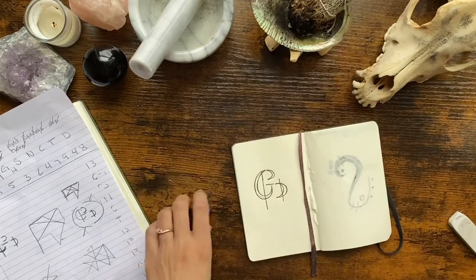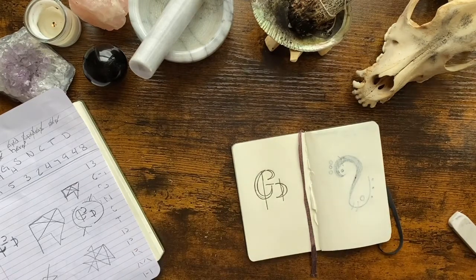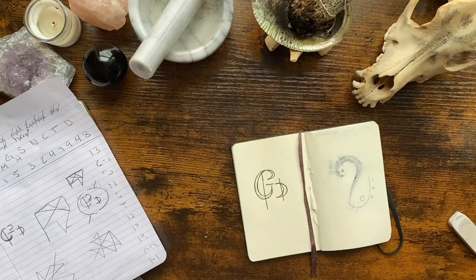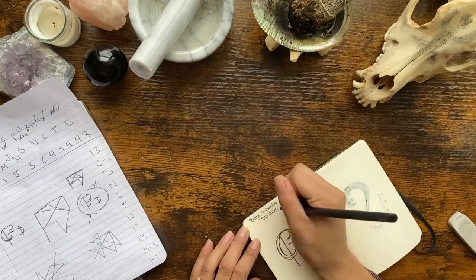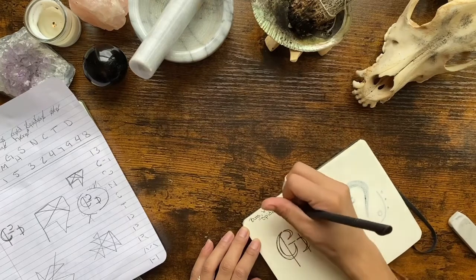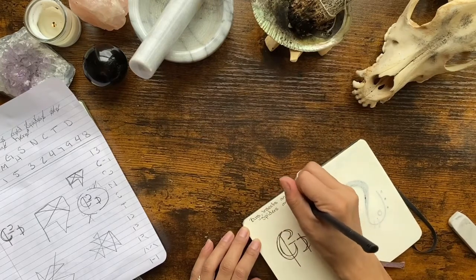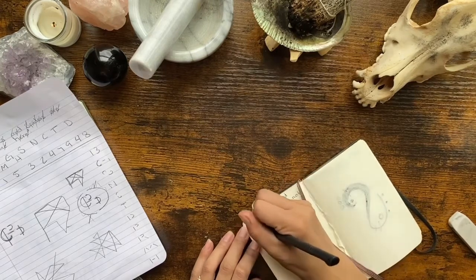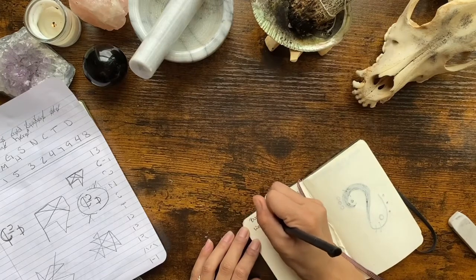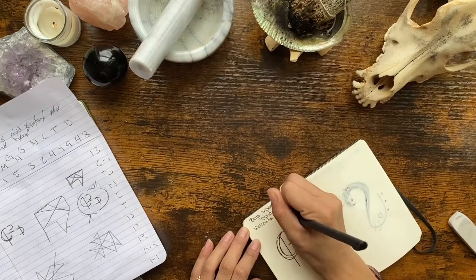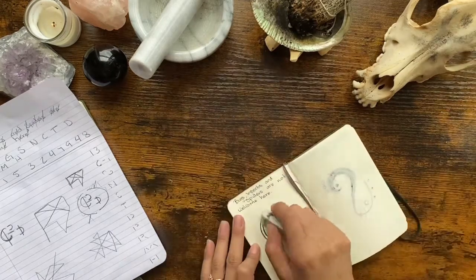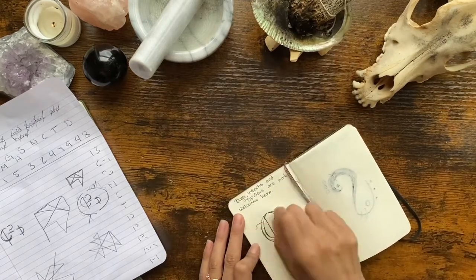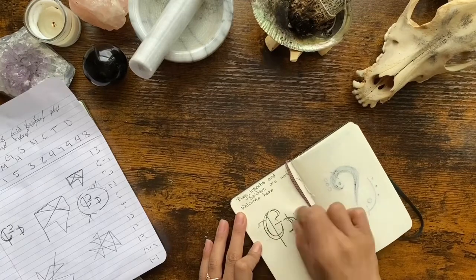Alright. So now I let it dry. This should have been long enough to erase the pencil part.